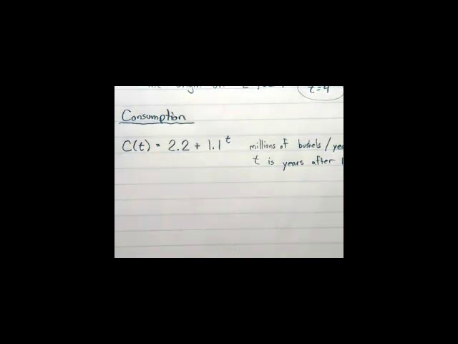after 1970. Okay, so if you're going to do 1971, you'd plug in a 1. 1972, plug in a 2, that kind of a thing. So they want to know how much were consumed from the beginning of 1972 to the end of 1973.